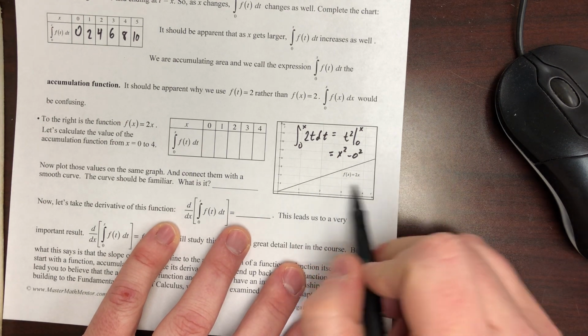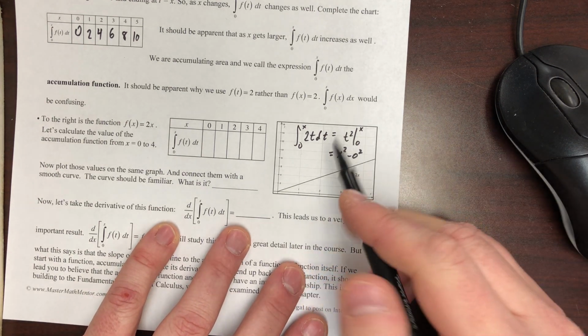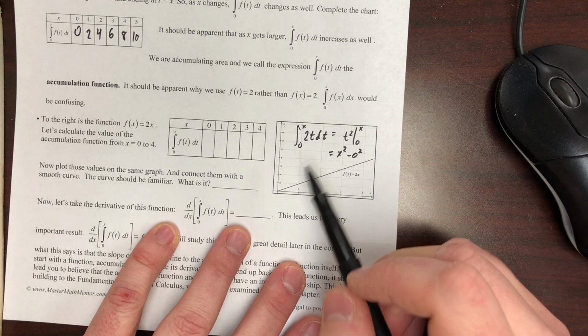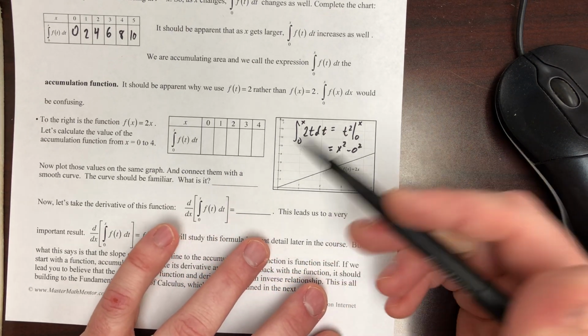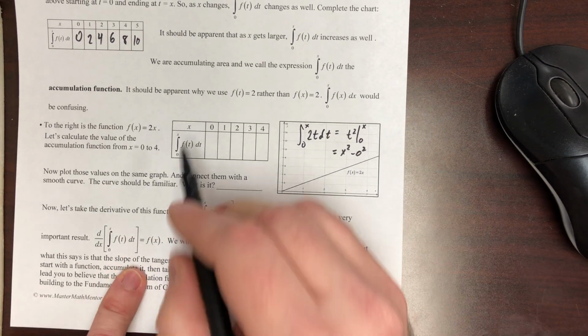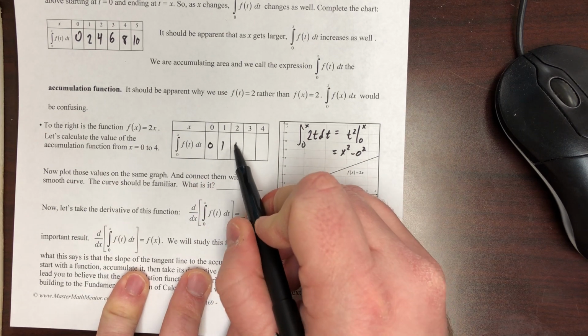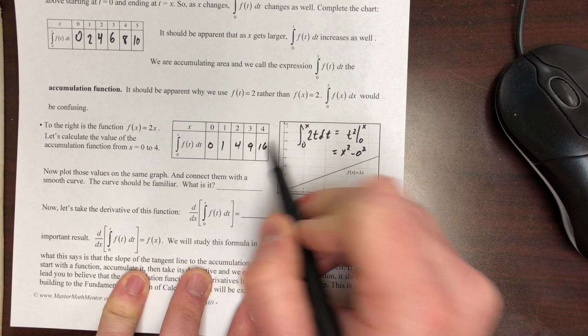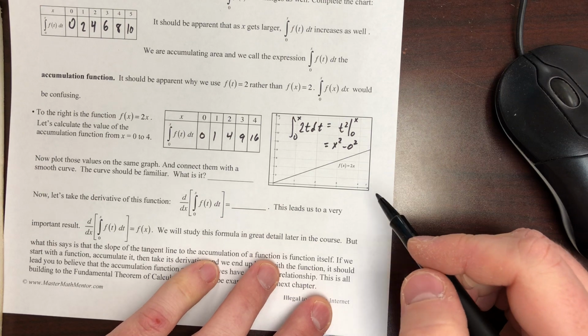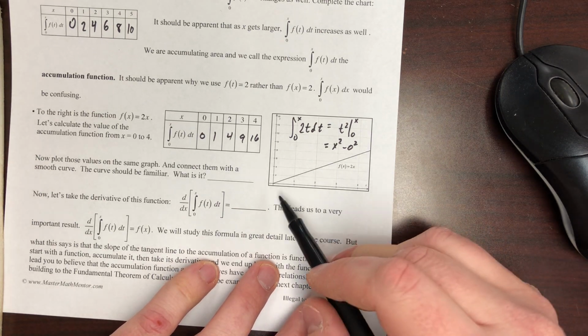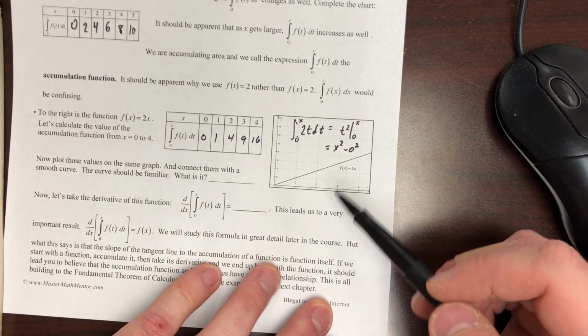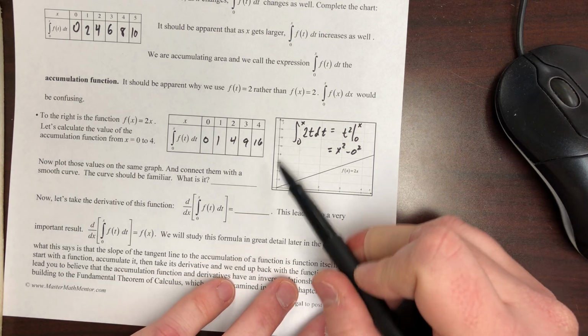If I want the area up to any one of these points, all I have to do is plug in the x value that I want and square it, and that's going to be the accumulated area. So plug in 0, I get 0, plug in 1, I get 1, plug in 2, I get 4, plug in 3, I get 9, plug in 4, I get 16. And if you're like, that does not look like this, well, notice the scale. He's going by 2s vertically.